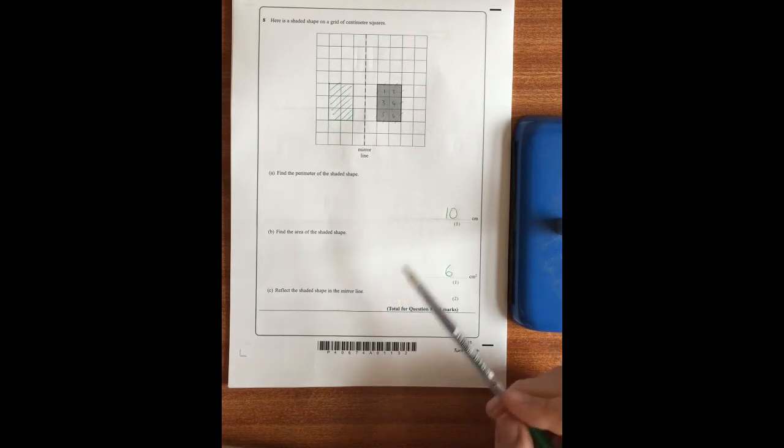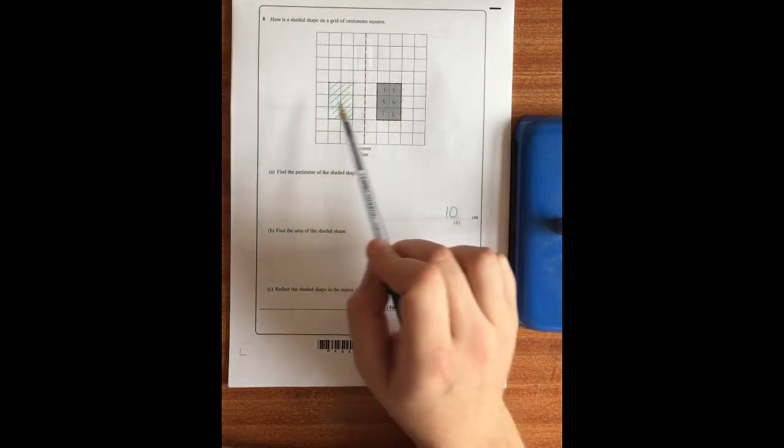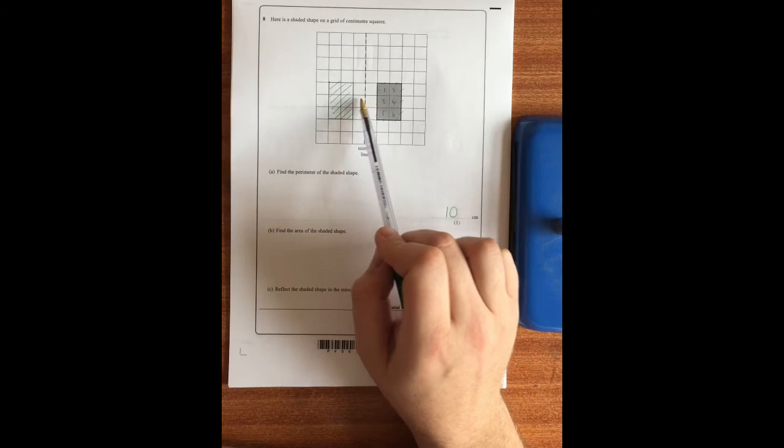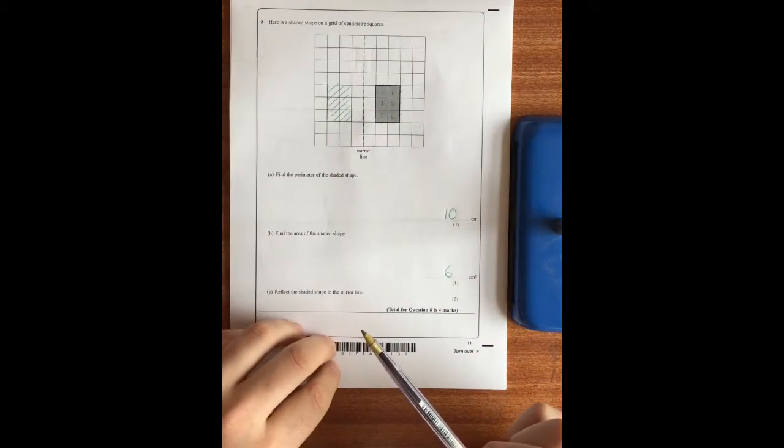Reflect the shaded shape in the mirror line. Here's the mirror line, so we simply reflect it over. It is 1 square away, so we need to be 1 square away again, and it's the same size shape.